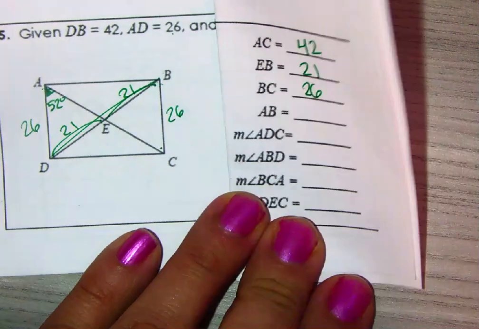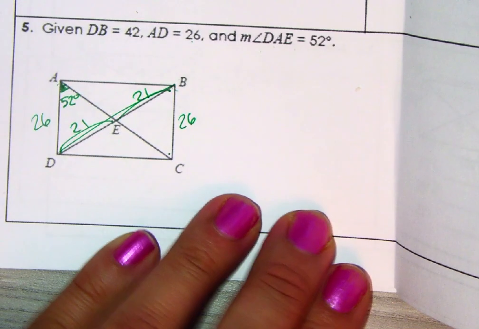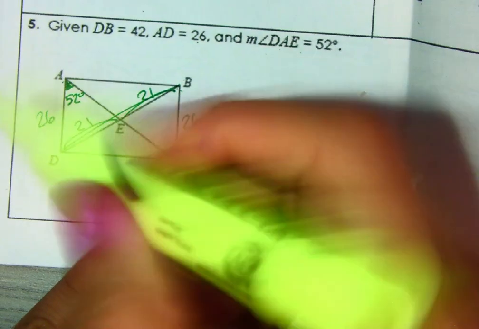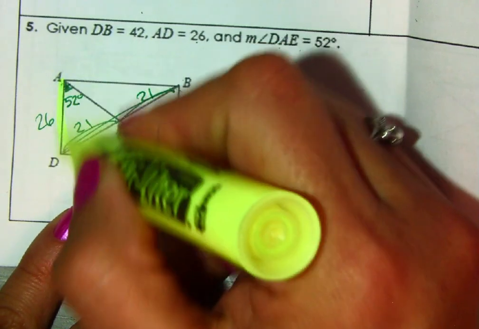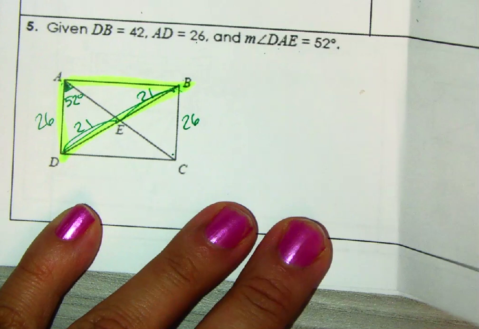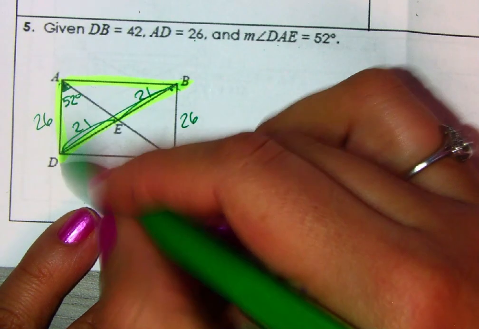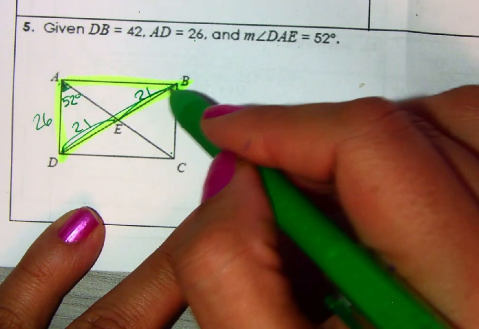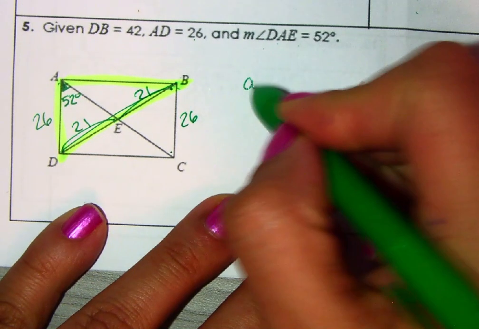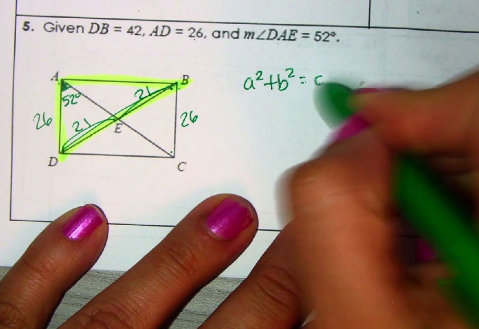AB is the other section, so this is the part where you will consider the Pythagorean theorem. Because you don't know this side, you can calculate that side by using the Pythagorean theorem. You have a leg, a missing leg, and then you've got the hypotenuse going right here. So a squared plus b squared equals c squared.